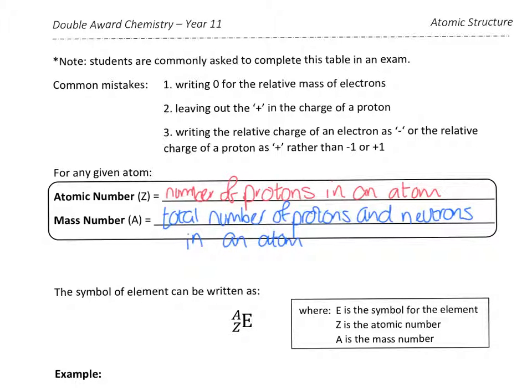Now you'll notice after the words atomic number, there's the letter Z in brackets. And after the mass number, there's the letter A in brackets. Now, these are letters we use to represent the atomic number and the mass number. And it seems a bit strange. It would seem to make more sense to have the atomic number as A and the mass number as Z. But that's the way it is.